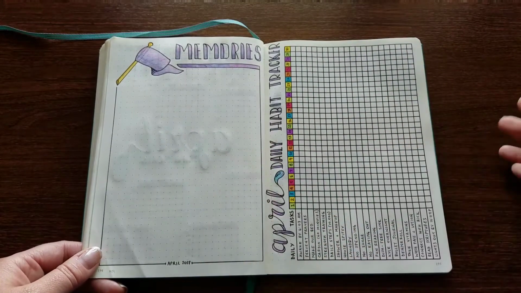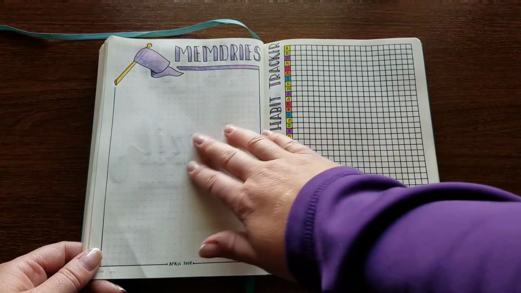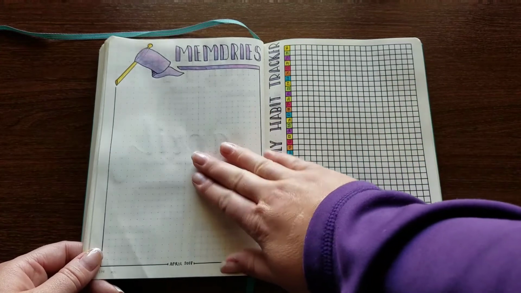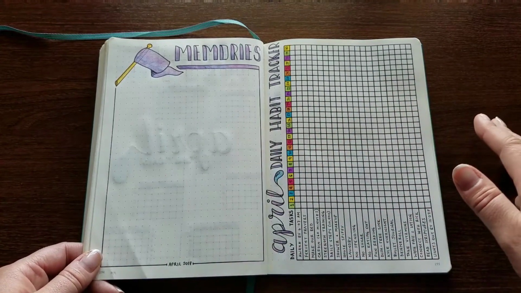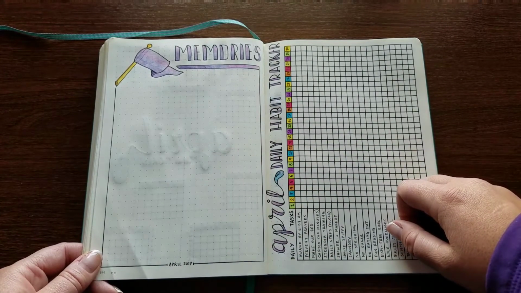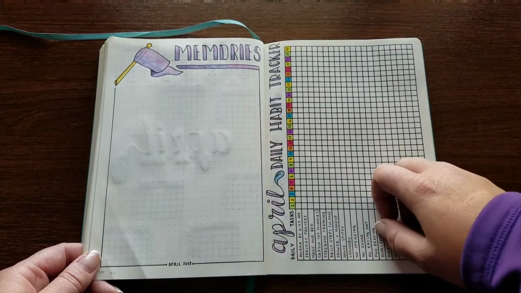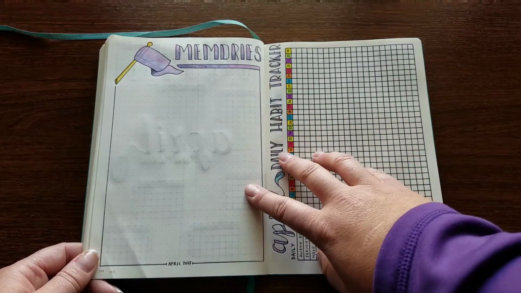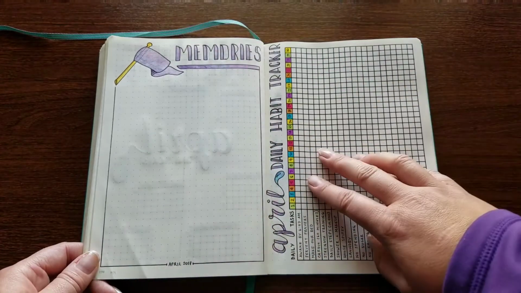All right, and then my next two pages, this is where I do fun little doodles throughout the month. And I actually come back and fill in this page at the end of each month. It helps me plan out the size of the boxes that I want to use. This is called my monthly memories tracker, and I love it. It's so fun to come in and doodle with this page. You can see I still need to fill in April here.